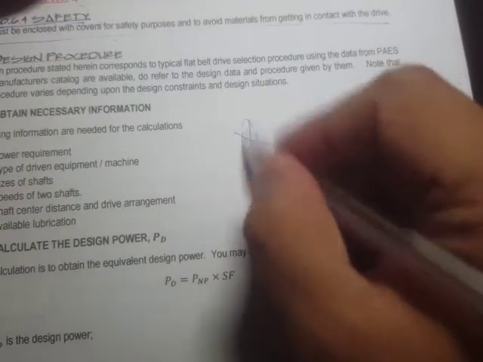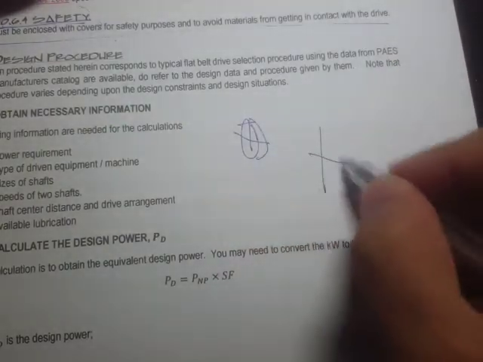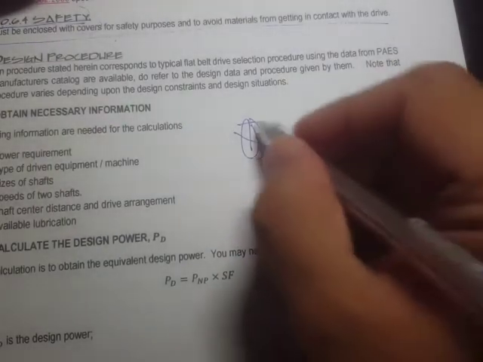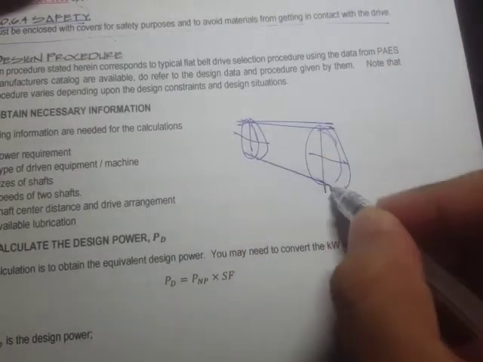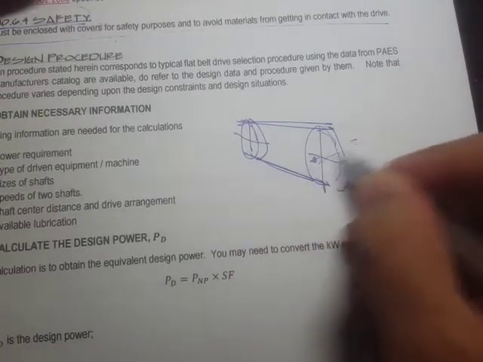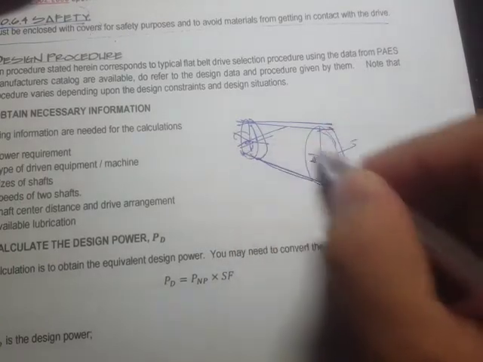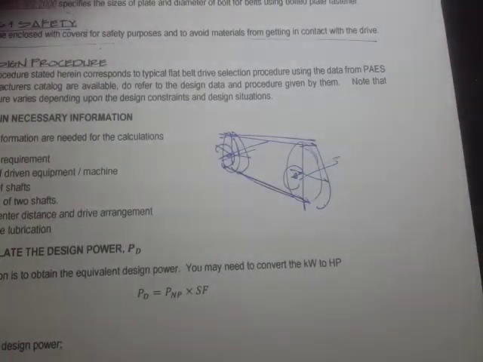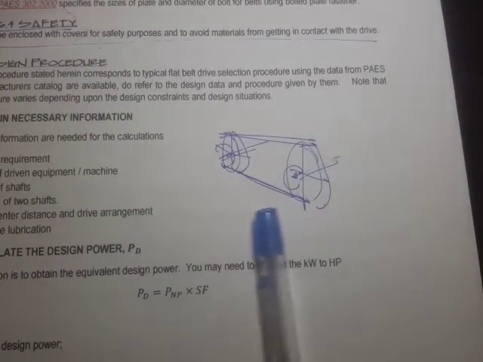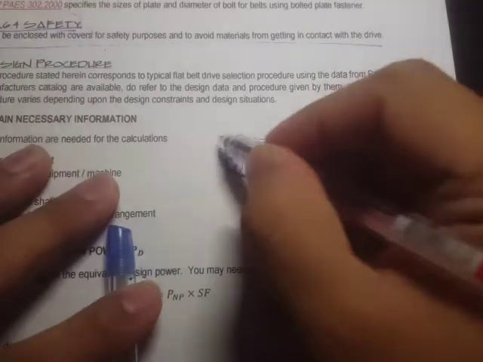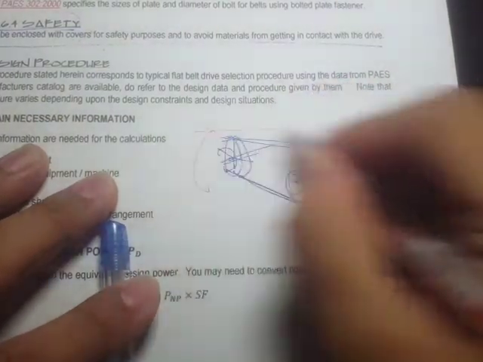In terms of safety, it just specifies that drives must be enclosed with covers. So what that means is, if we have these belt drives right here, and here we have the belts, and let's say here's our shaft, and they're all rotating, then we need to provide a cover.